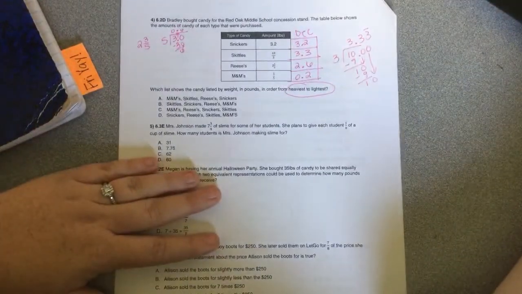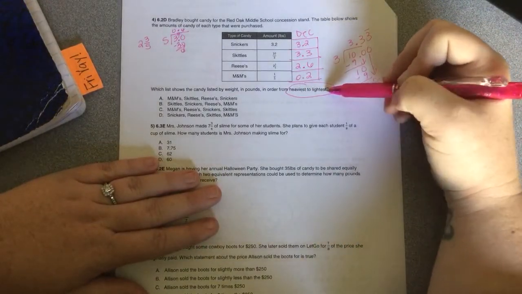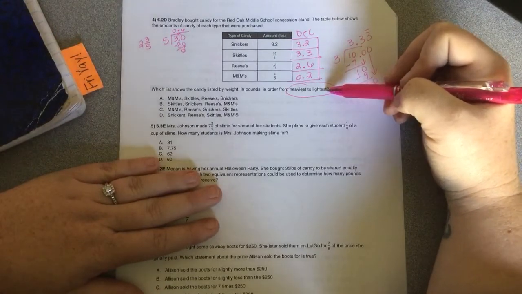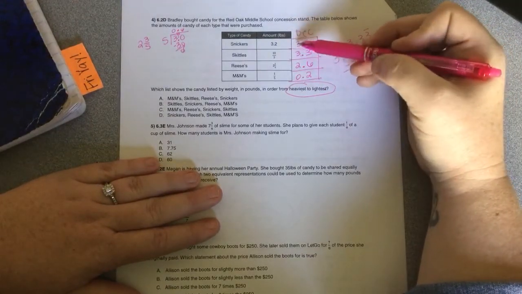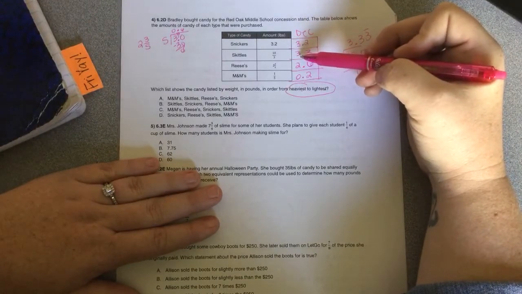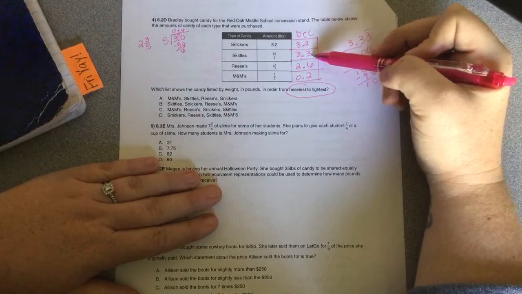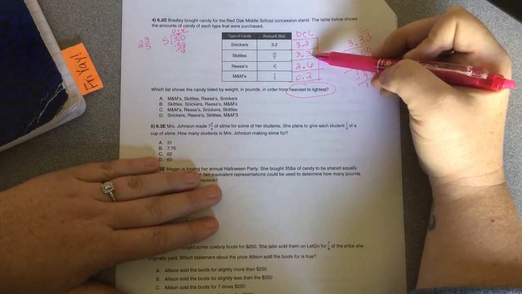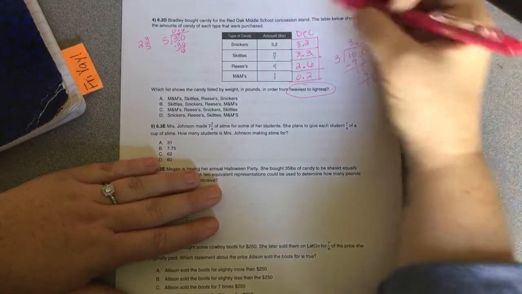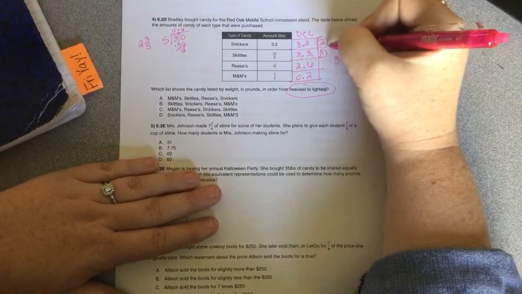So now we have our decimals and we are going from heaviest to lightest. Our heaviest is going to be the largest number, so we're looking at the ones place. Right now we have a 3 and a 3. So Skittles and Snickers both have 3s in the ones place. Now we need to look at the tenths place on those two. So the one that has the largest number in the tenths place is going to be Skittles. So Skittles has to come first. Then I've got Snickers comes second.